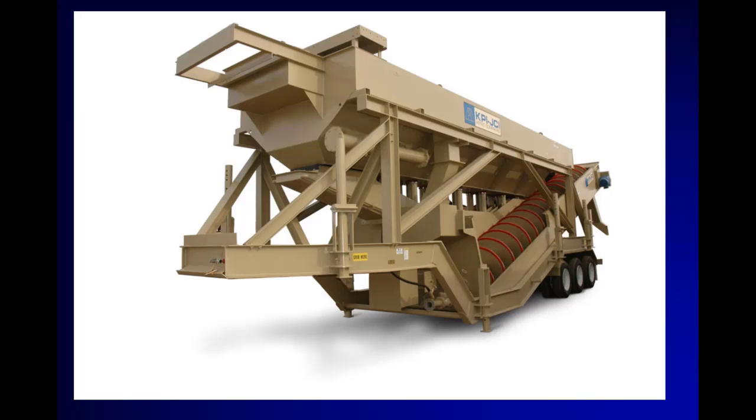So here's a typical wash plant, where we're going to air separate or water separate it. Works great. The problem is production's pretty low, and it's hard to do this in the winter, right? I wouldn't want to be running a wash plant this morning.